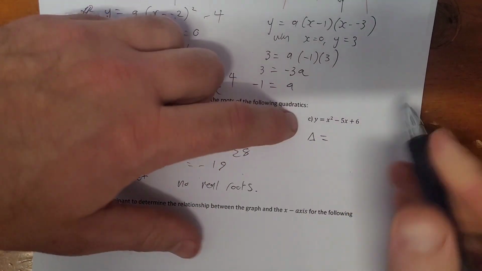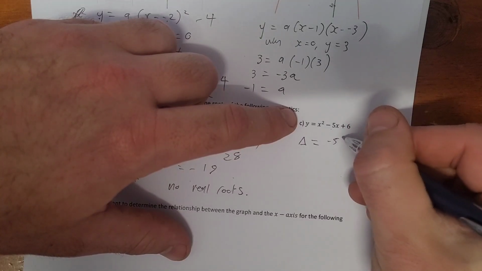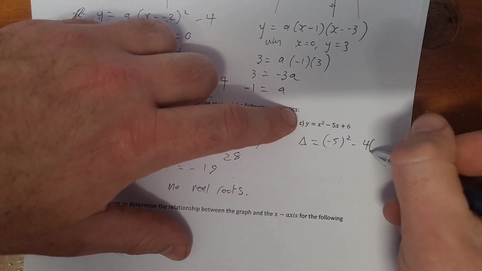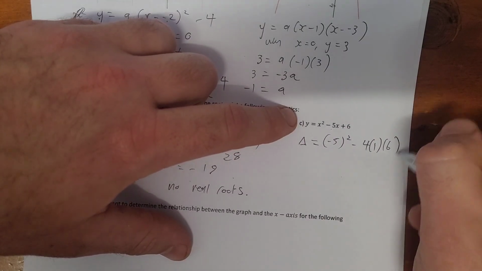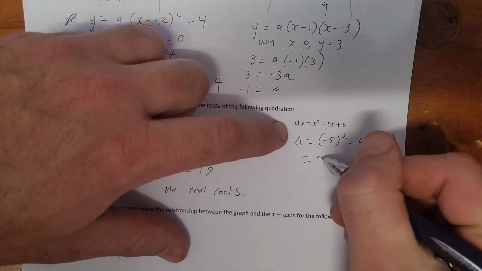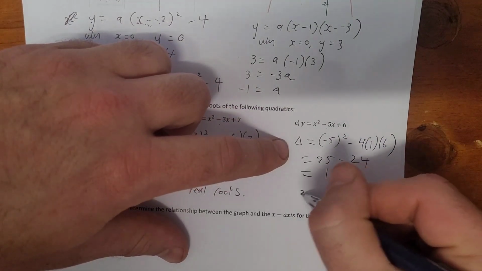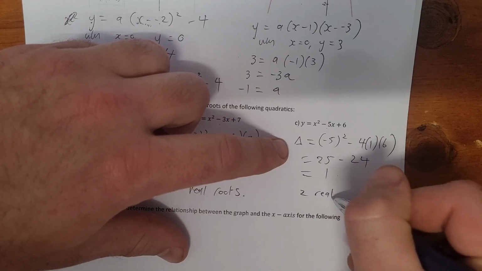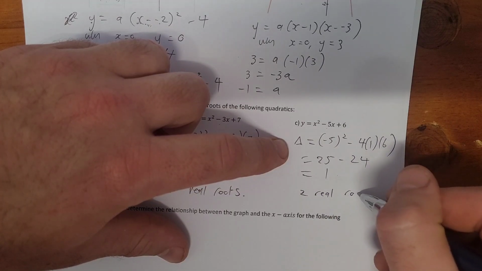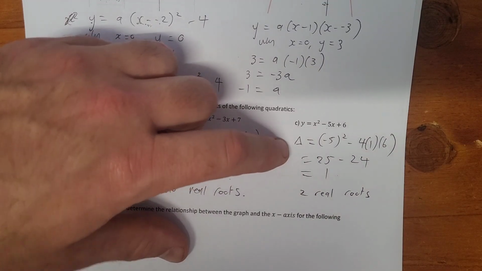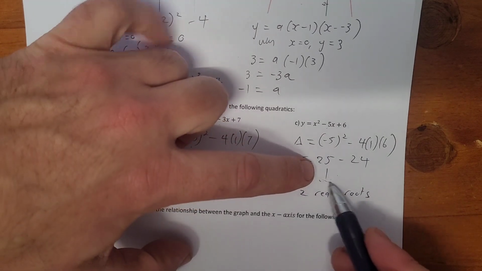So we'll find the discriminant. We would have minus 5 squared, take 4 times 1 times 6. So that's going to be 25, take 24. That gives us positive 1. That means there are 2 real roots, 2 real solutions. And there's something further as well. The discriminant is a square number.